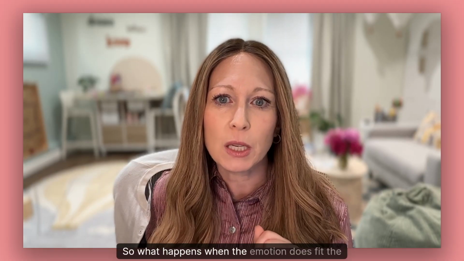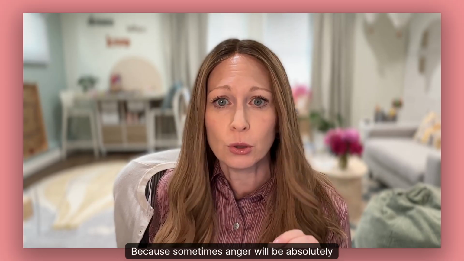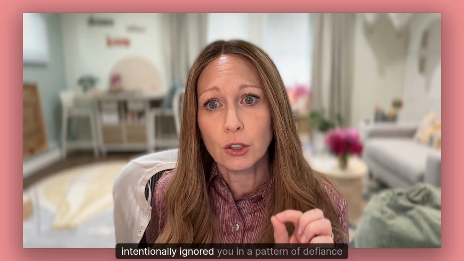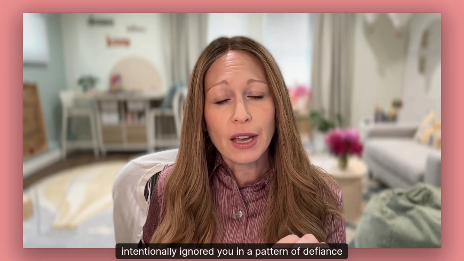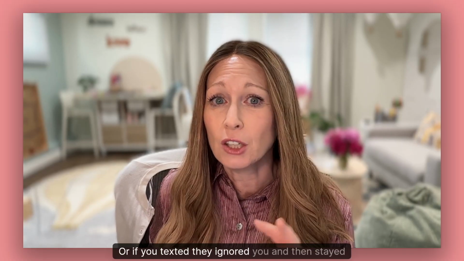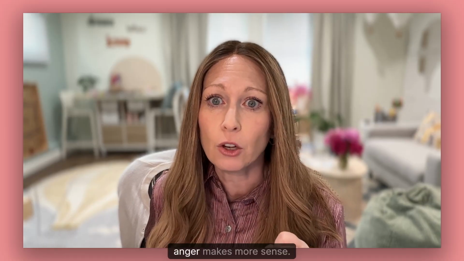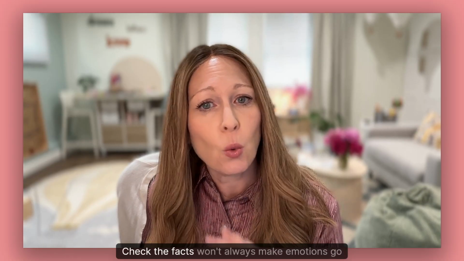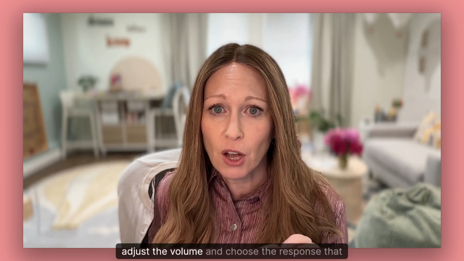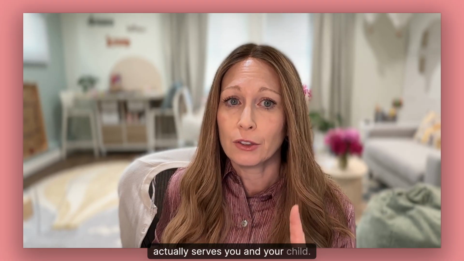So what happens when the emotion does fit the facts? Because sometimes anger will be absolutely appropriate. If your child, in fact, did see the message and intentionally ignored you in a pattern of defiance, anger might well be justified. Or if you texted, they ignored you, and then stayed out past curfew without checking in, yeah, anger makes more sense. Check the facts won't always make emotions go away. It helps you refine them, adjust the volume, and choose the response that actually serves you and your child.